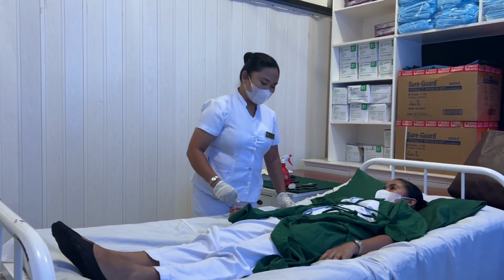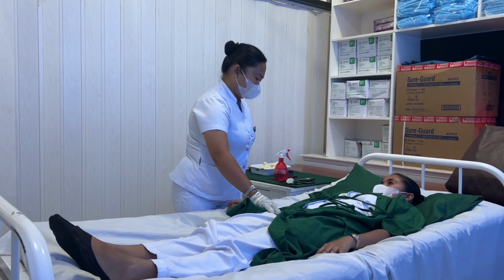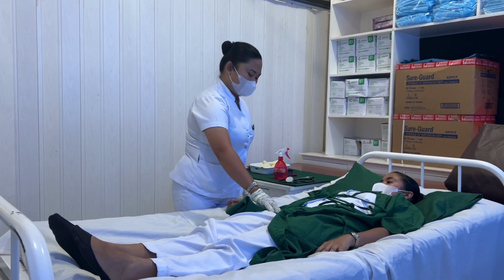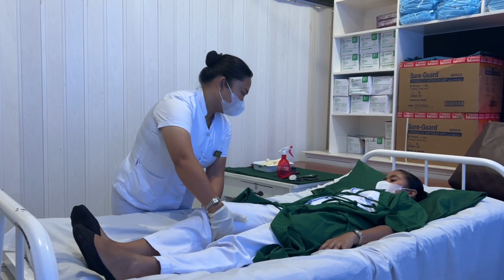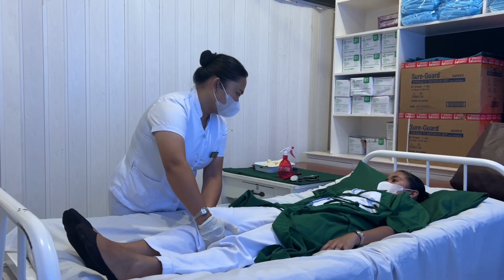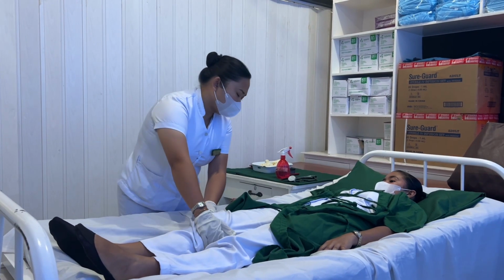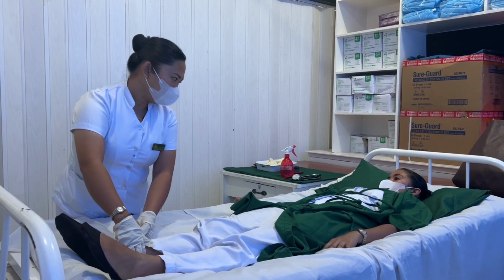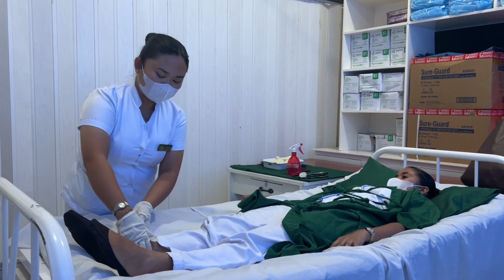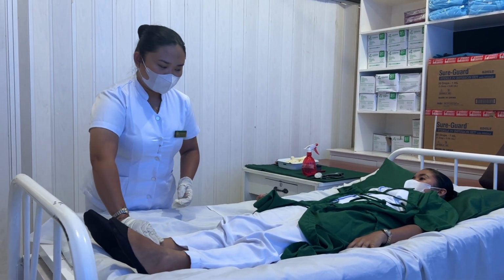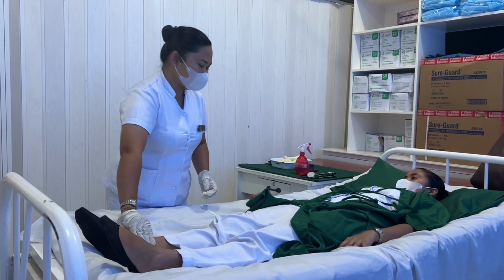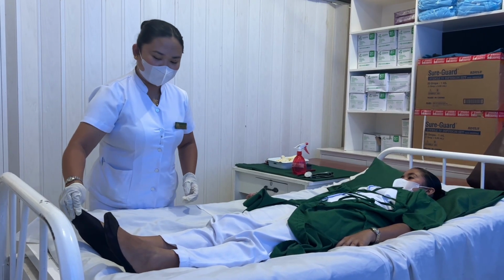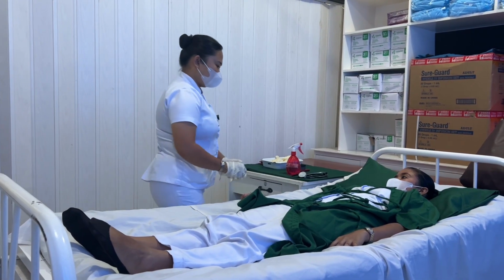And next is the femoral, popliteal, then the posterior tibial, then dorsalis pedis.